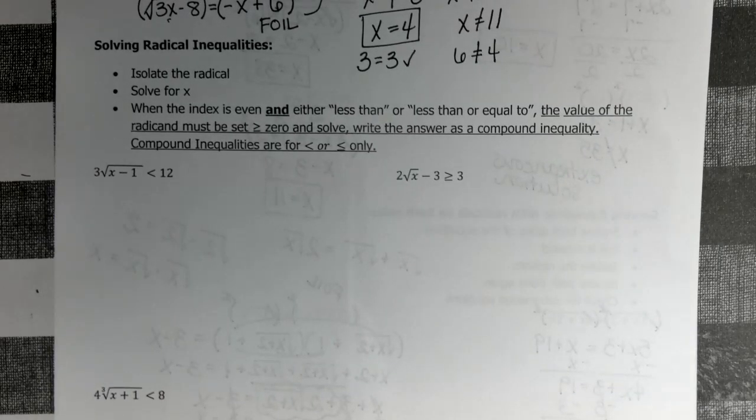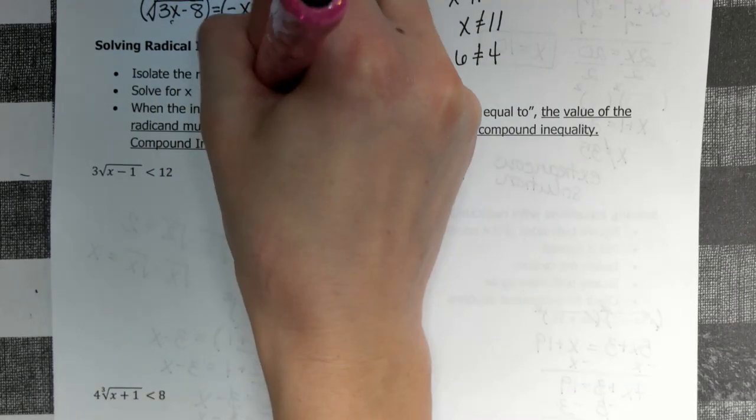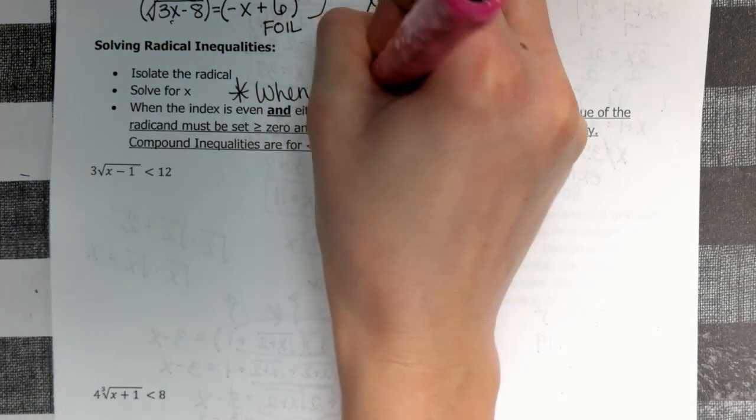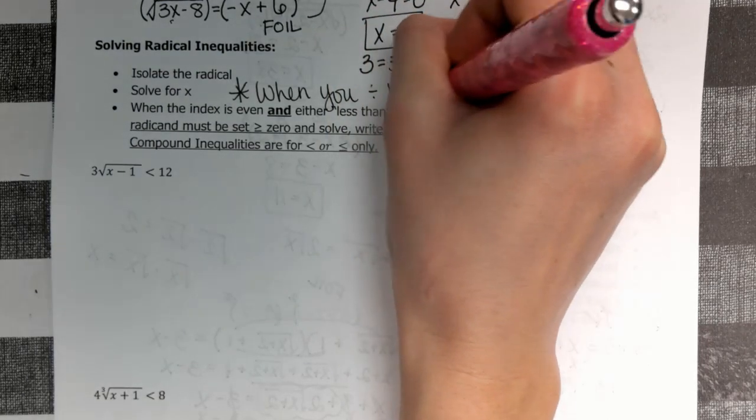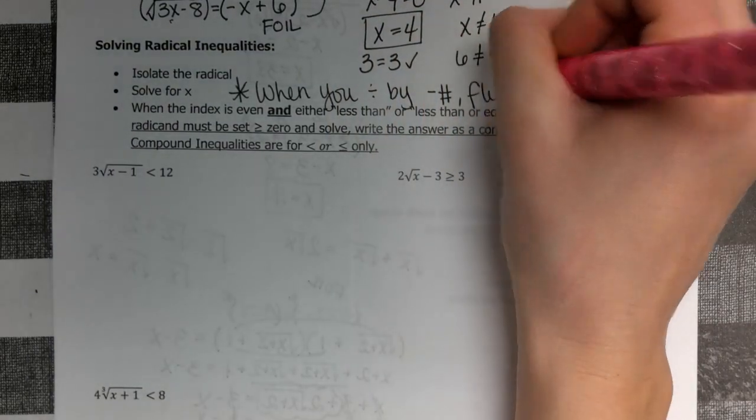Alright, if y'all don't have questions, we're going to move on to solving radical inequalities. These are back to being simple. I didn't give you hard examples for this. But there's one rule you're going to have to remember. You're still solving like you did before. You're wanting your radical by itself, so you're still doing whatever you need to do. Remember, so I guess there's two rules. Remember when you divide an inequality by a negative, what do you have to do? Flip the sign. You cannot forget about that. So if you need to write it, when you divide by a negative number, flip your inequality symbol.